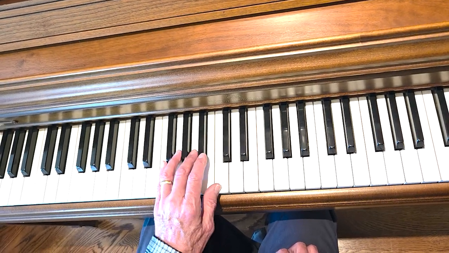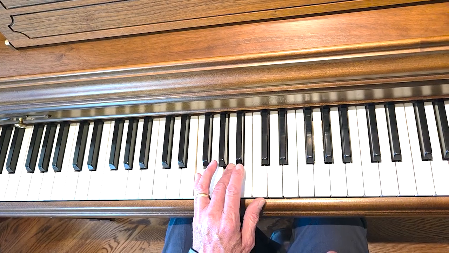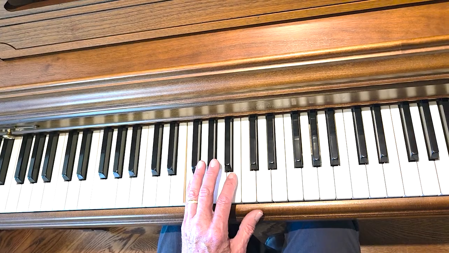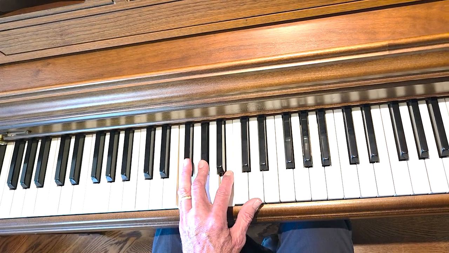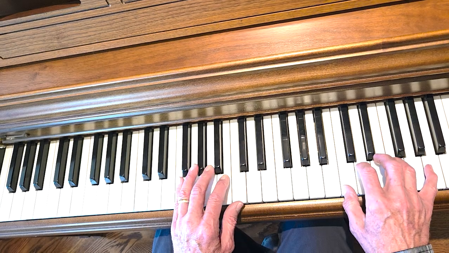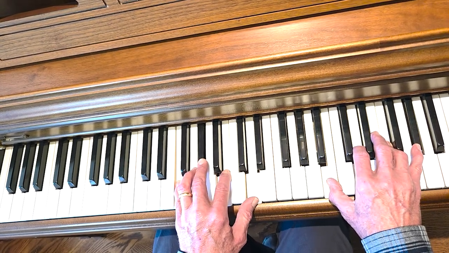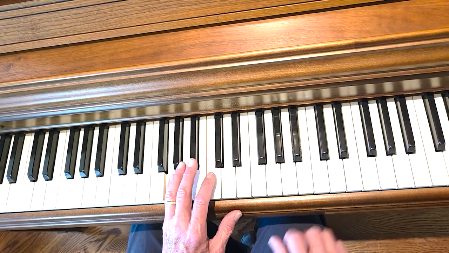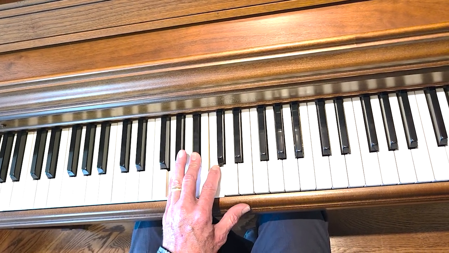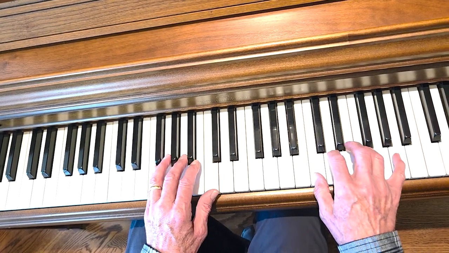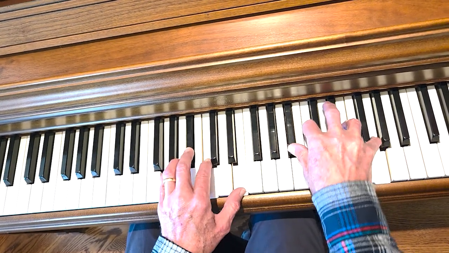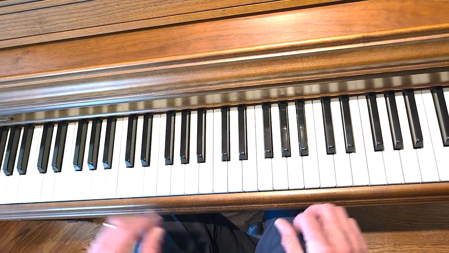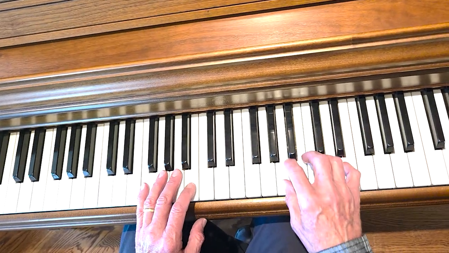So on the left hand, I'm doing F, A, C. Then I'm making that same diminished chord I'm making up here: F, A flat, B, D. And then the same C7: G, B flat, C, E. Then the rest of it is just what we've already done.